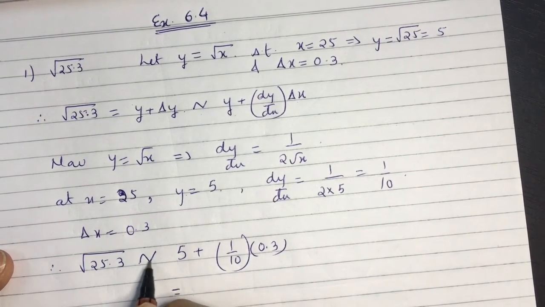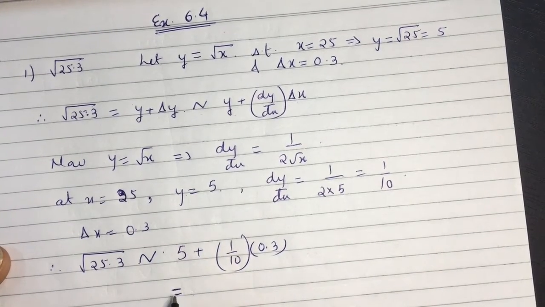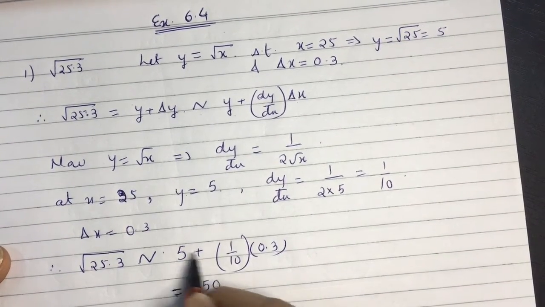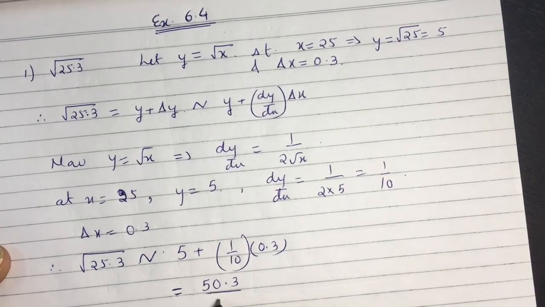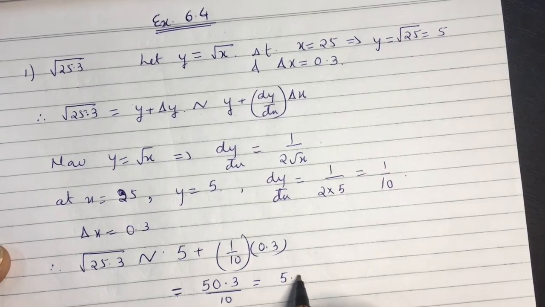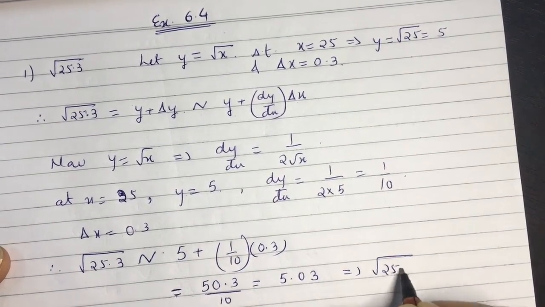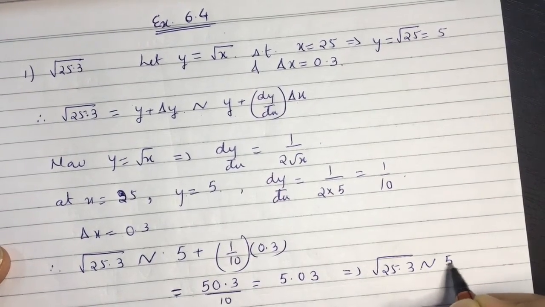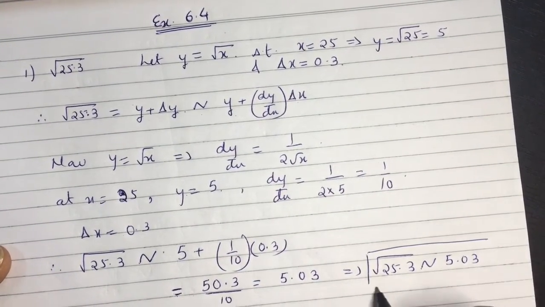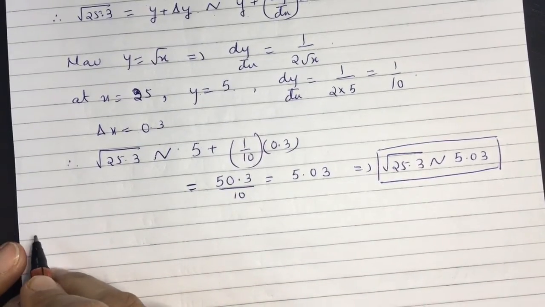Now here we use the approximation sign, but here slightly to the right we will write equal to, because this is equal to what we are going to do now. So this will be equal to 50.3 upon 10, which is equal to 5.03, and so we get square root of 25.3 is approximately equal to 5.03. Now in the same way you can do question number 2.